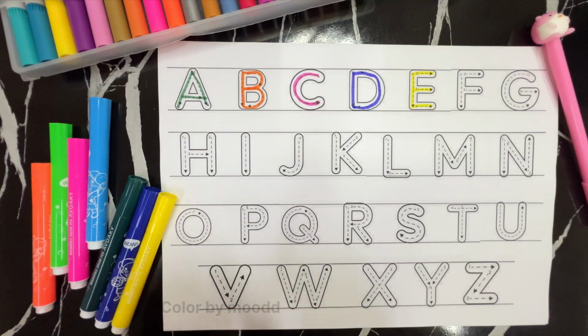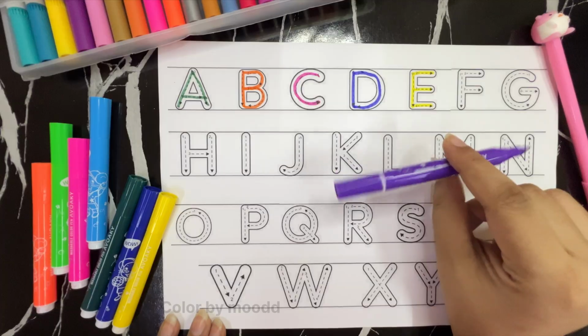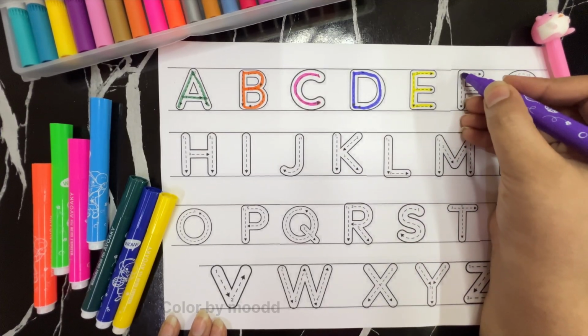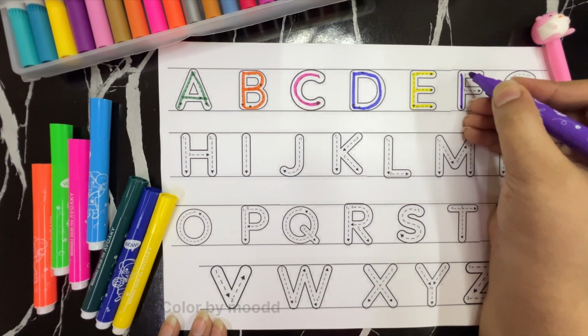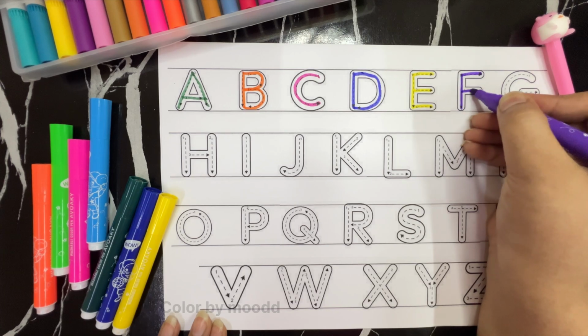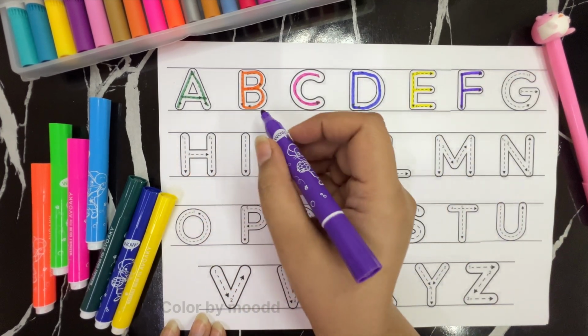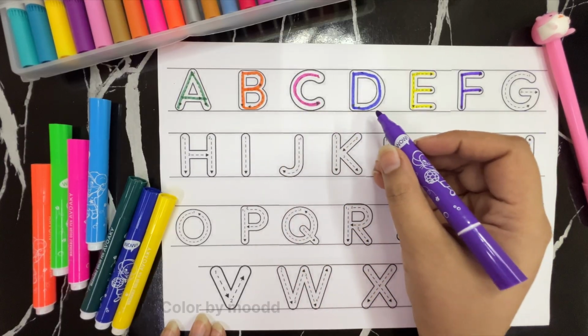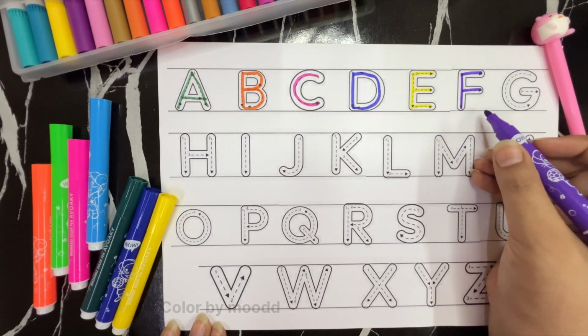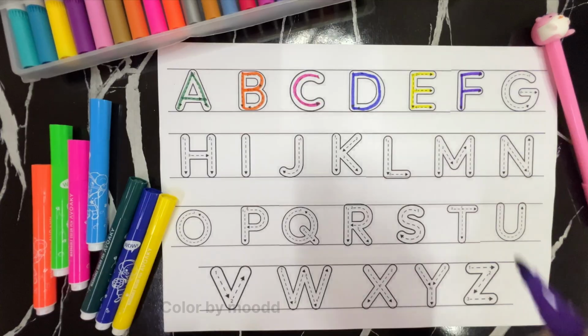Yes, letter F. Letter F we are writing with purple color. F for fish. A, B, C, D, E, F. After F which letter?